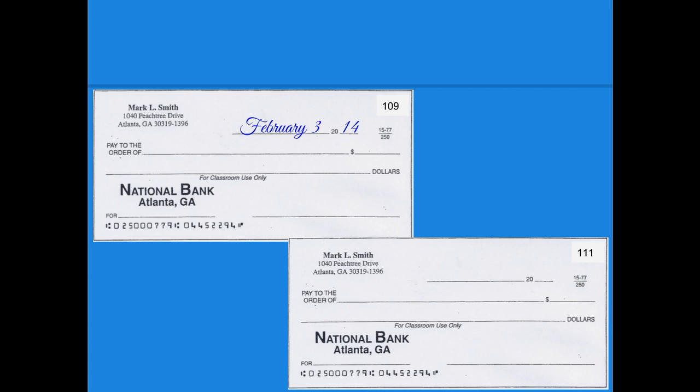We're going to write in the pay to the order of, who are we writing this to? Cleveland Press. And again, your amount that you're writing the check out for goes here, and it goes in written as a number, as digits. So it's $28.98.